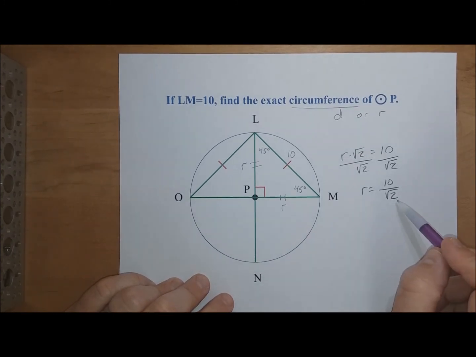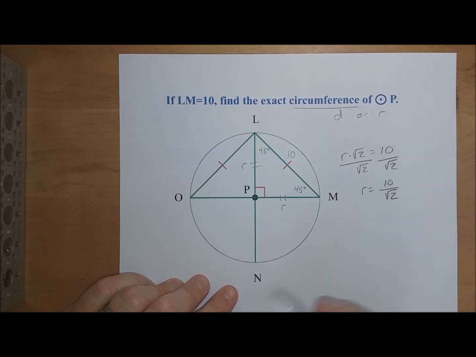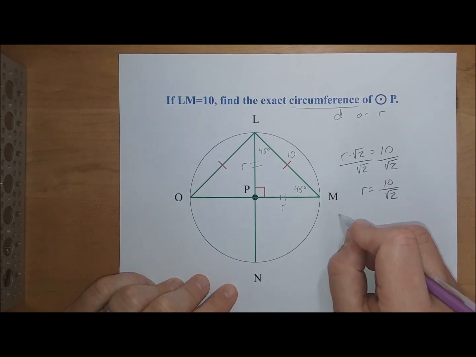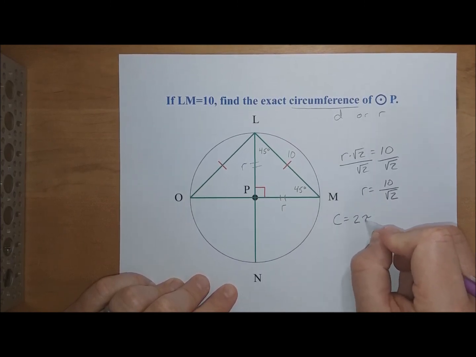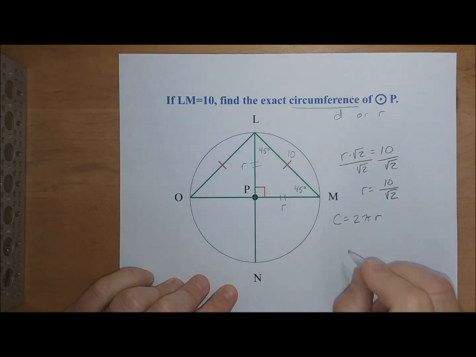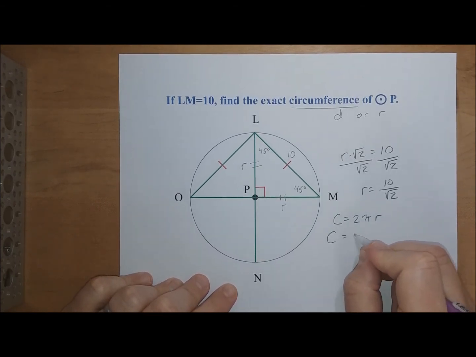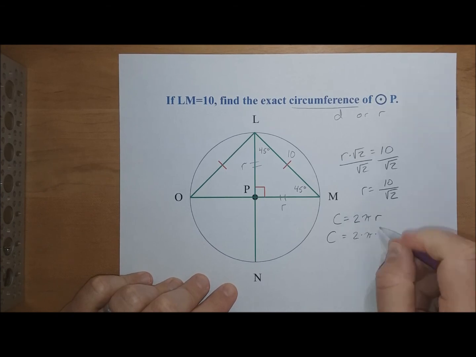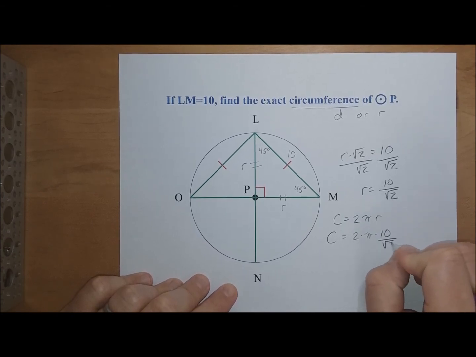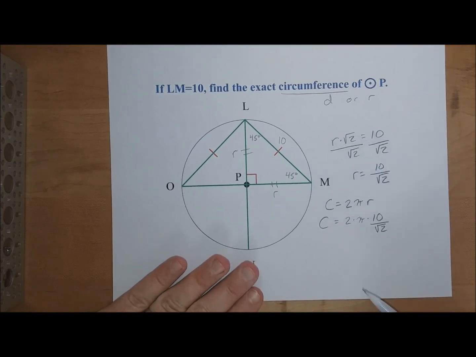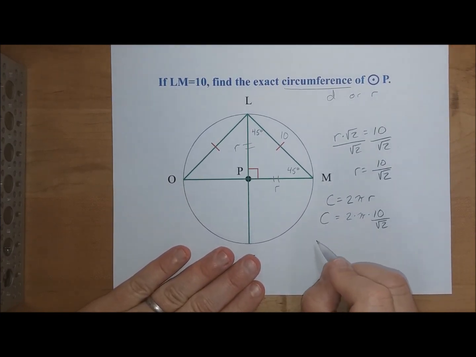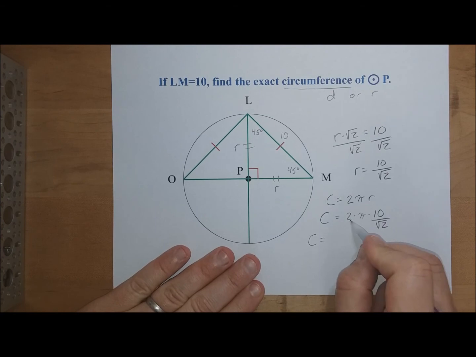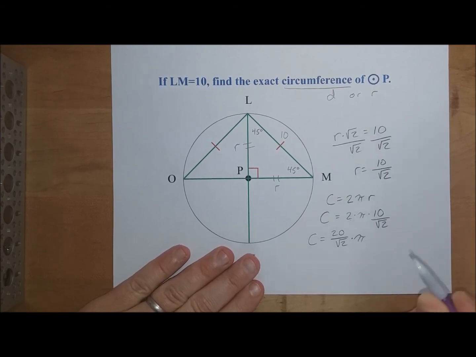Now, we know we'll have to rationalize the denominator there at some point, right? But maybe we can just save that for the last step. To find the circumference, knowing the radius, that's circumference equals 2 pi R. Let's go ahead and plug in what we know for R. Circumference equals 2 times pi times 10 over the square root of 2. Okay, now remember, pi is dessert, save it for last. So we get circumference equals 2 times 10 is 20 over the square root of 2 times pi.